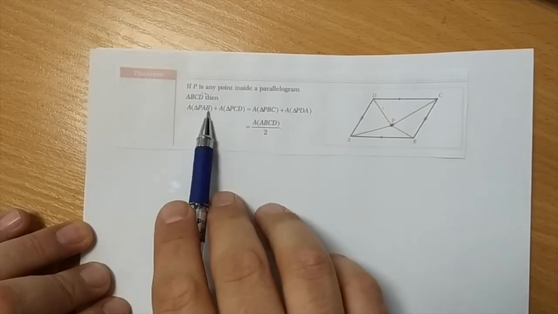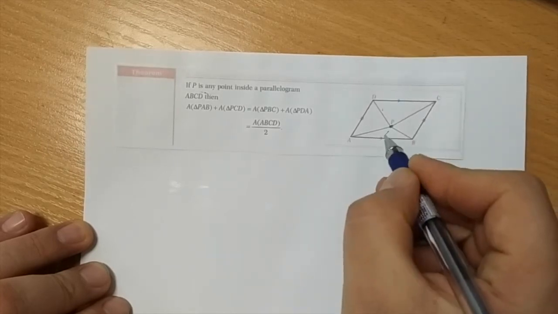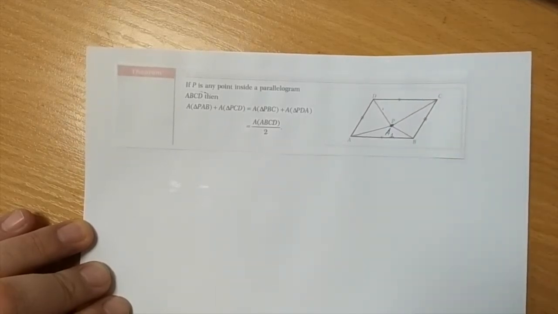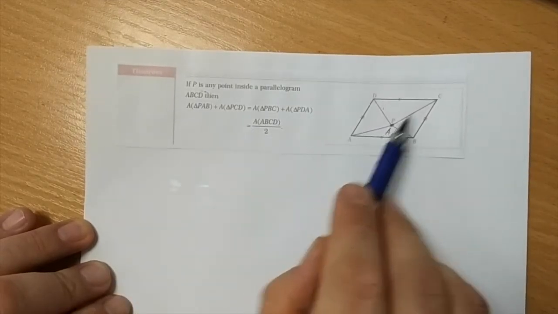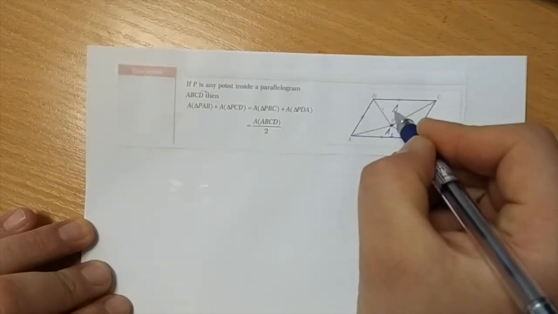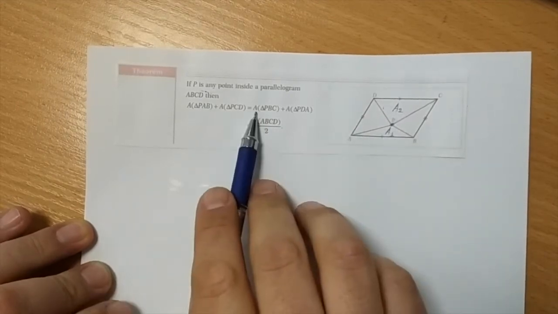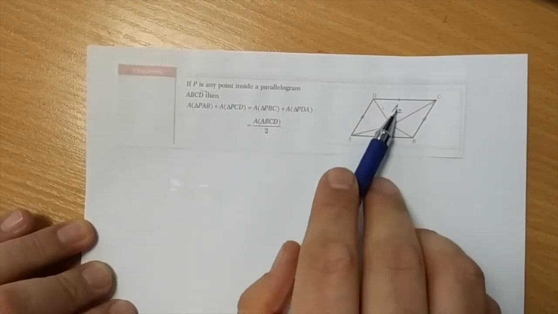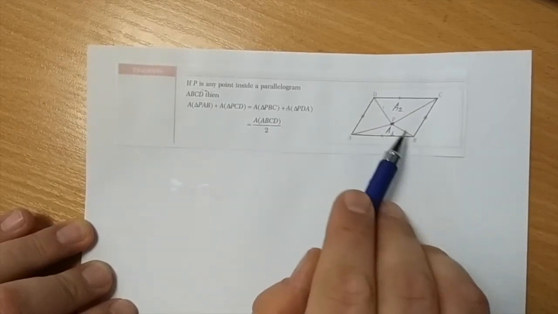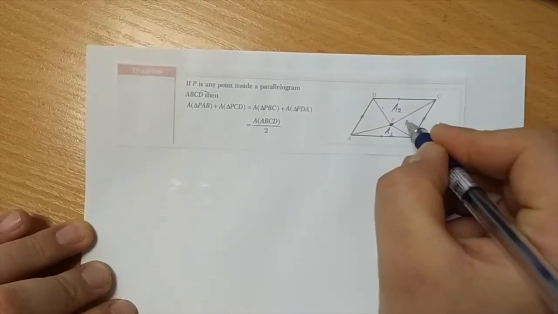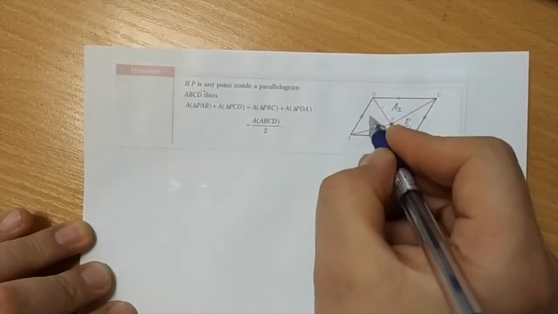Then the area of PAB, look, PAB, this area, let's say A1, and the area of PCD, let's say A2. A1 plus A2, that means we are adding these two areas, is equal to the area of PBC, let's say B1, and the area of PDA, B2.